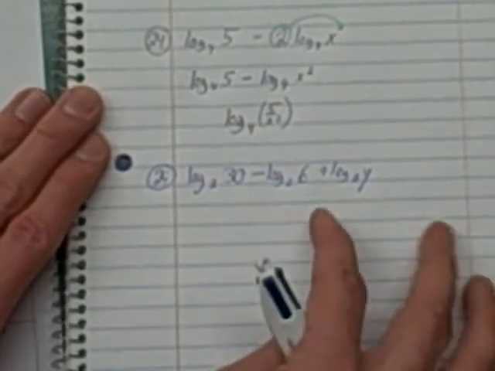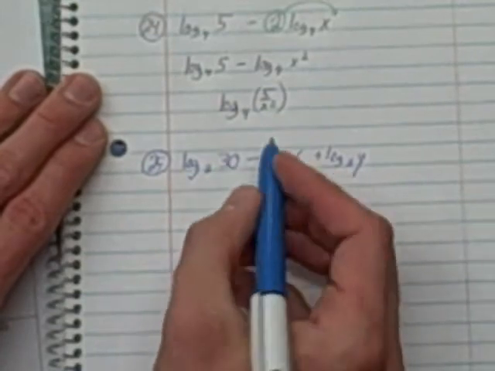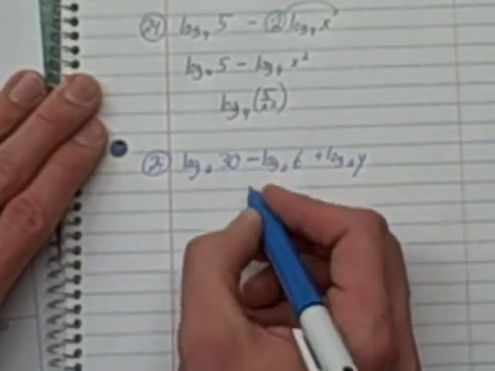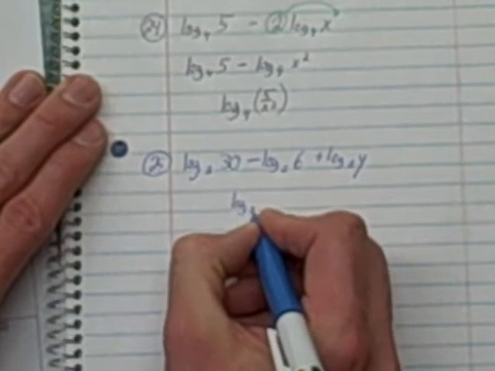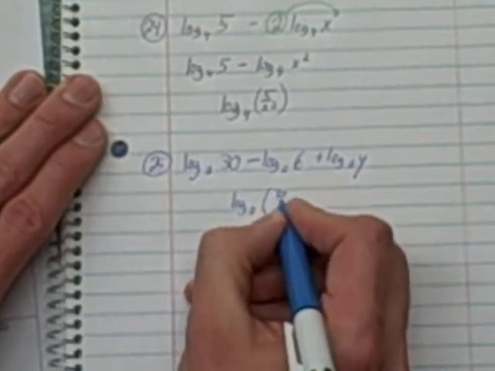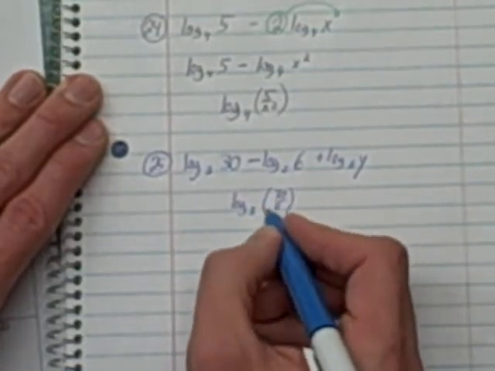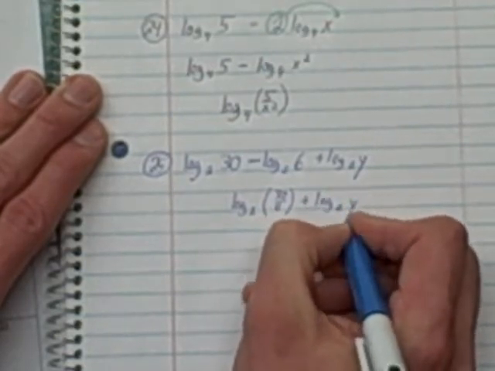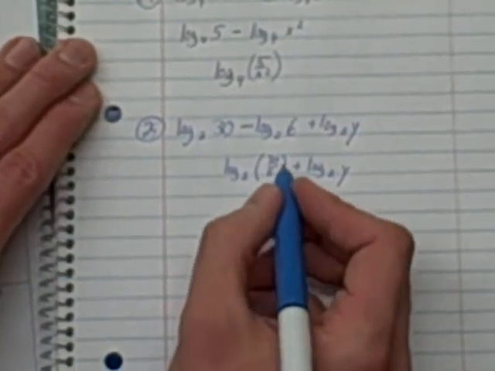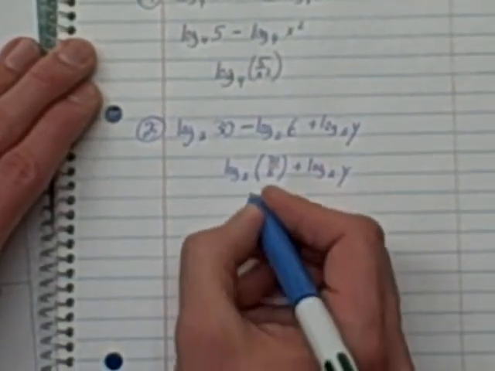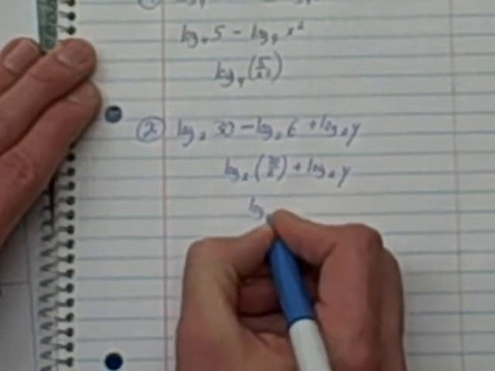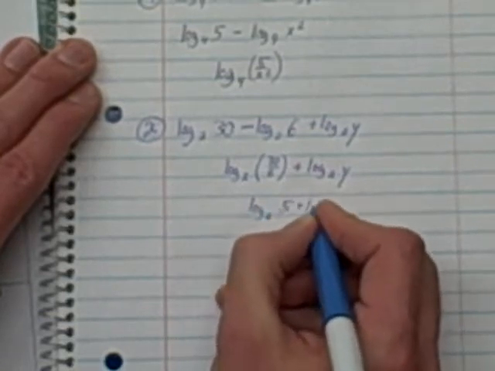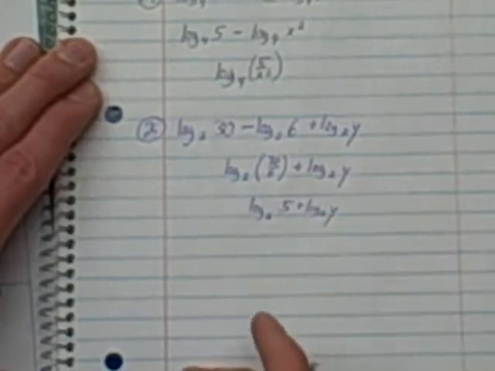What I will do is just take care of these 2 at a time. Don't try to cram them all together at once unless you really know what you're doing. But let's put these two together, and because these two are subtracted, we're going to divide. So we really have the log base 2 of, let's divide these, 30 divided by 6. If you want to skip this step and go ahead and put a 5 right there, feel free. Go for it. Log base 2 of y. We're going to divide. Dividing those two gives us a 5. Log base 2 of 5 plus log base 2 of y.